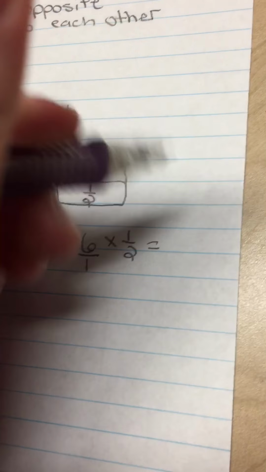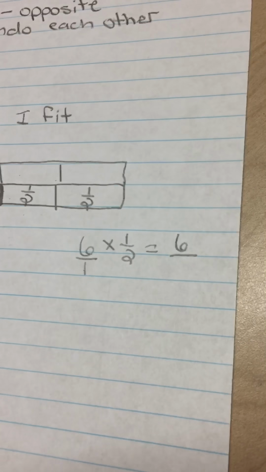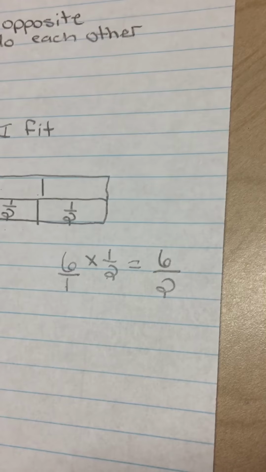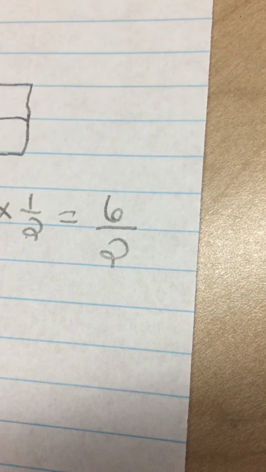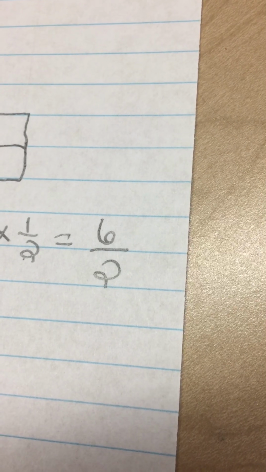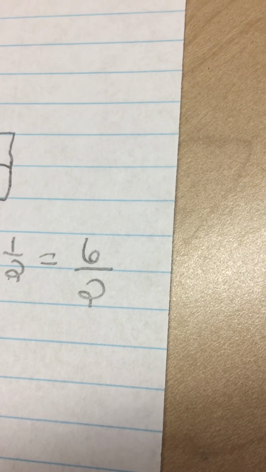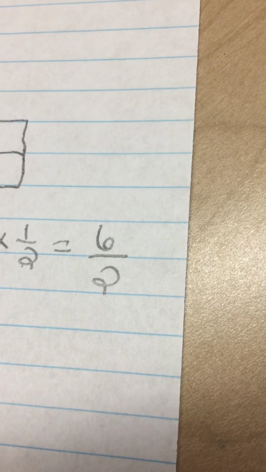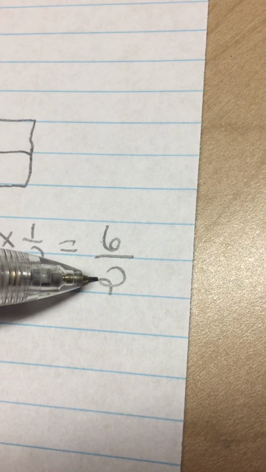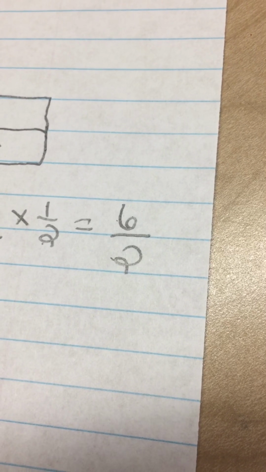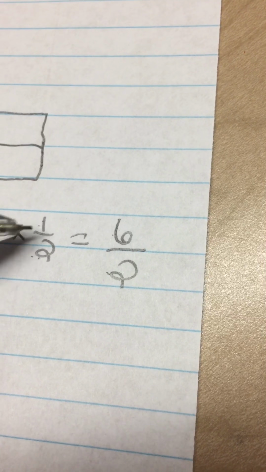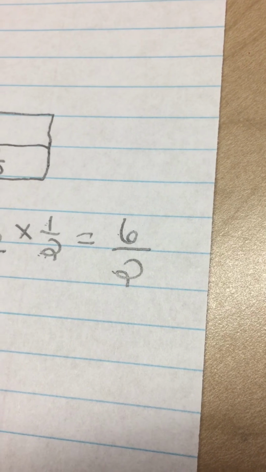6 times 1 is 6. 1 times 2 is 2. Uh-oh. I've got a big number on top of a little number. I hope you remember what that's called. If you don't, it's called an improper fraction. When the numerator is bigger than the denominator, that's an improper fraction, and we don't like those in math. We like it to be a regular fraction like 1/2, where the numerator is smaller than the denominator.